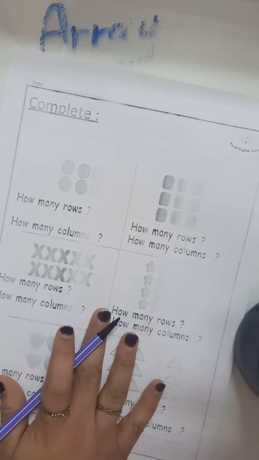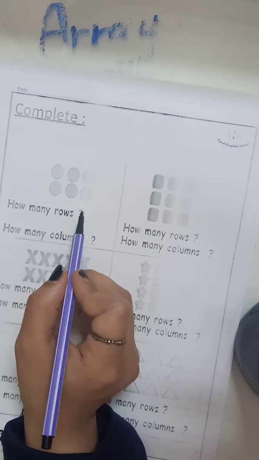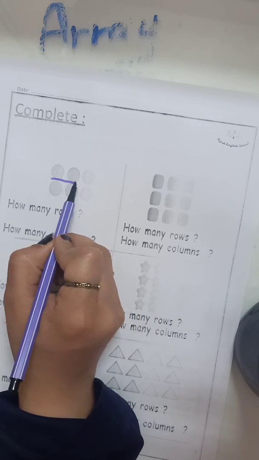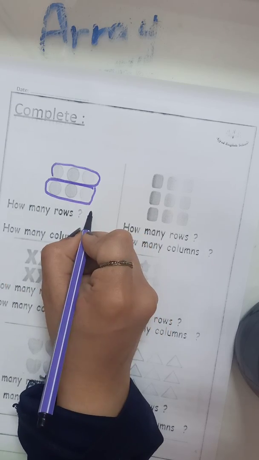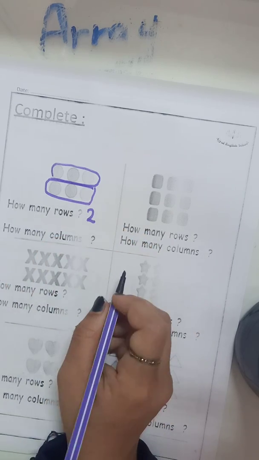Okay, here, how many columns and how many arrays? Ask me how many columns and ask me how many arrays. In the first one, how many rows? Go side to side. 1, 2. So we have 2 rows.